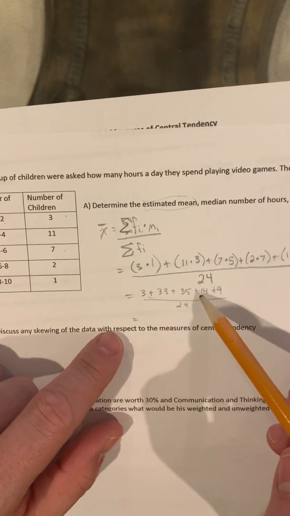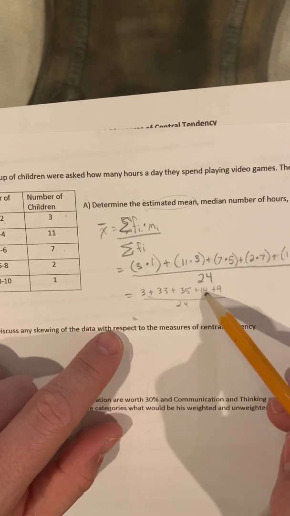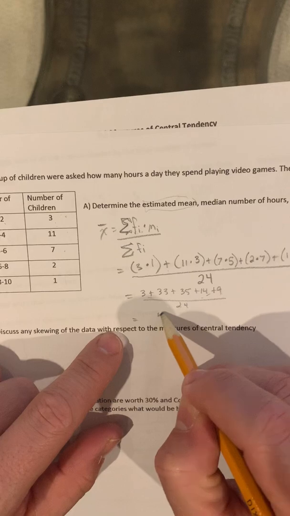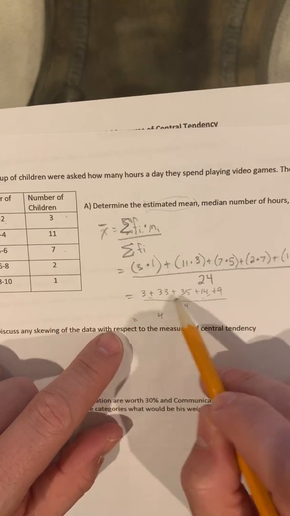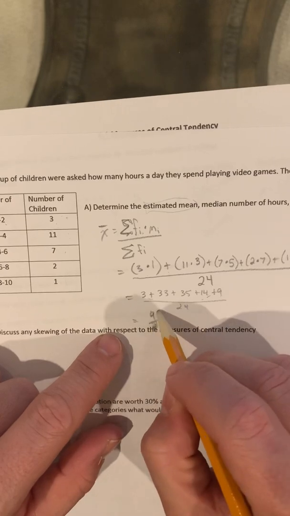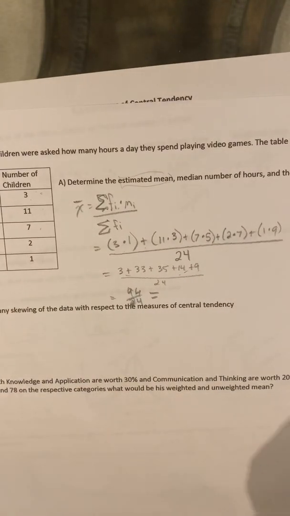3, 6, 7, sorry, 13, 8, 21, 24, add the 2, 94 divided by 24 equals. I left my calculators upstairs once again.